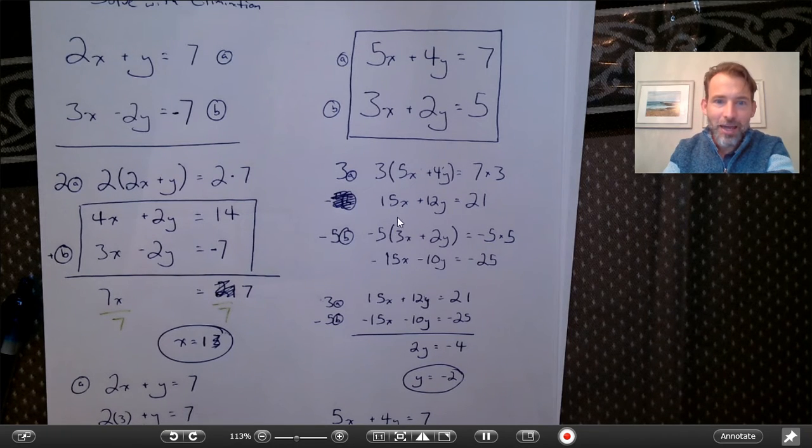Okay, and that created a line. This is 3a. This is 15x plus 12y equals 21. And this -5b is -15x minus 10y equals -25.